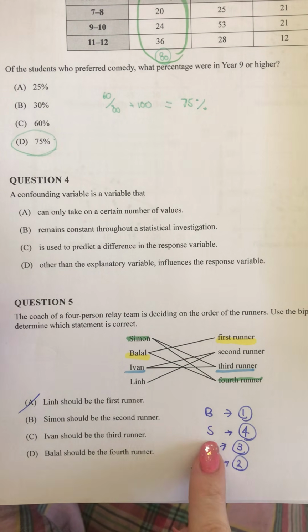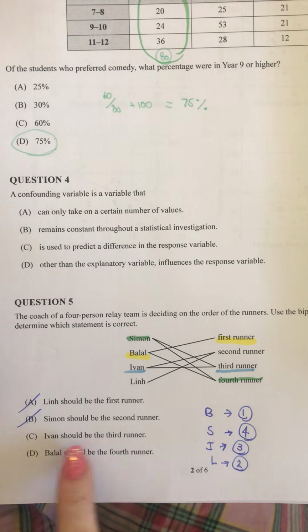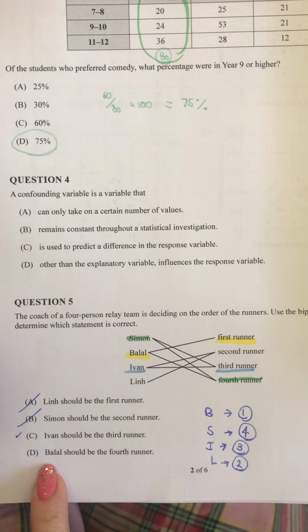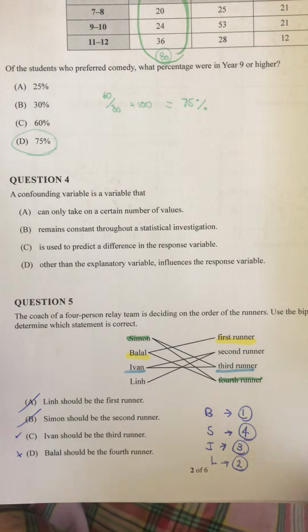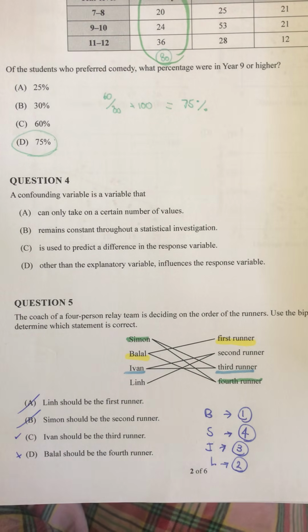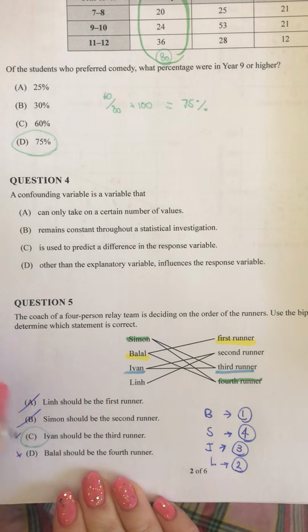Simon should be the 2nd runner. No, because we've got him as the 4th. Ivan should be the 3rd runner. Yep. Bilal should be the 4th. No. So our answer is C, which is that Ivan should be the 3rd runner.